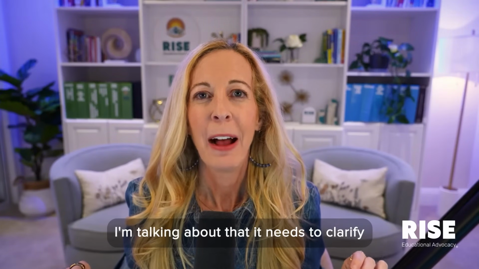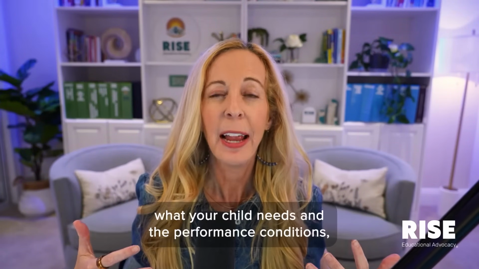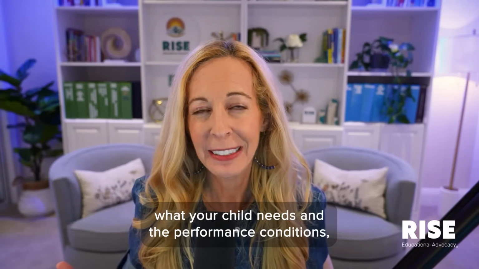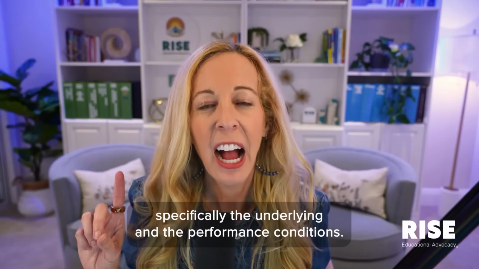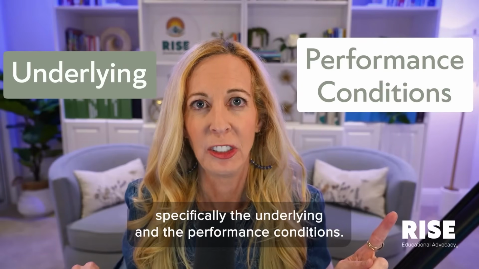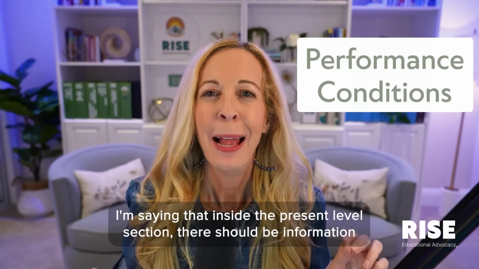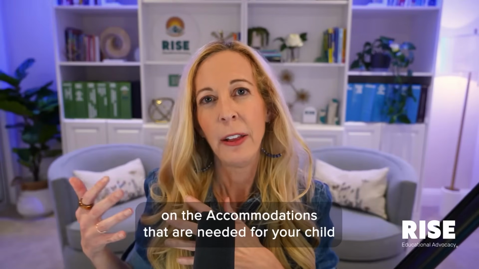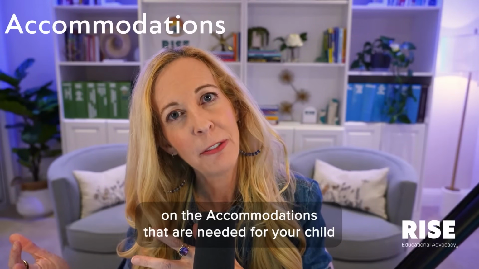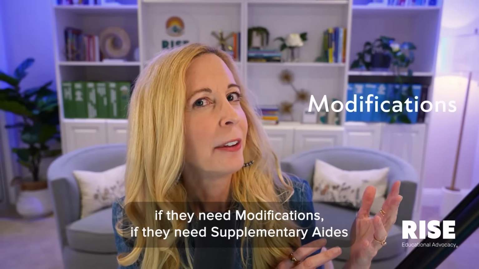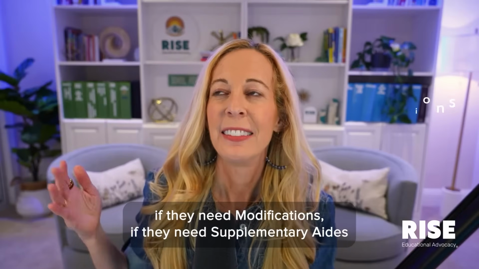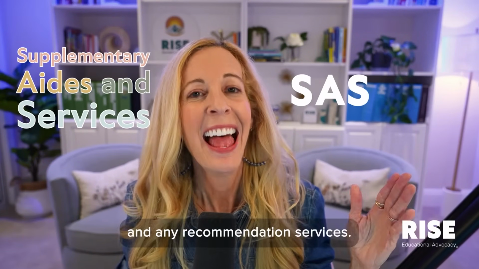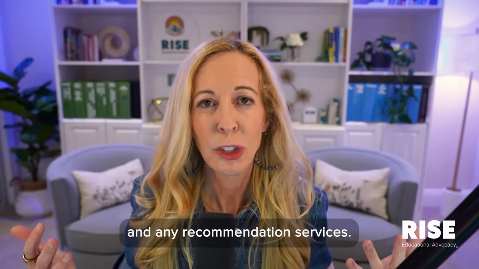I'm talking about that it needs to clarify what your child needs and the performance conditions, specifically the underlying and the performance conditions. What am I saying? I'm saying that inside the present level section, there should be information on the accommodations that are needed for your child, if they need modifications, if they need supplementary aids and services, also known as SAS, and any recommended services.